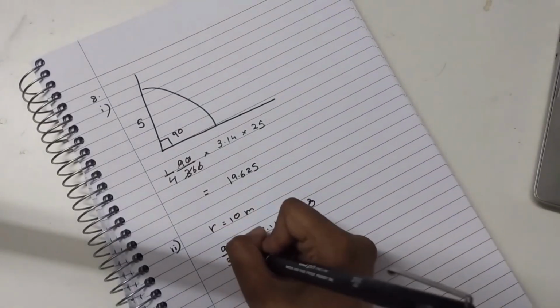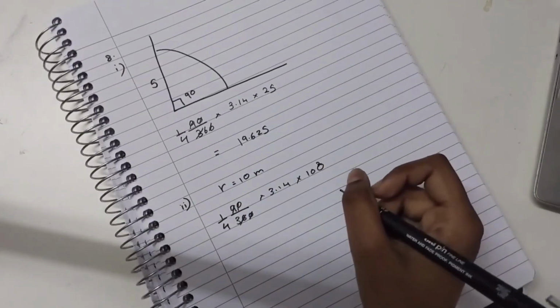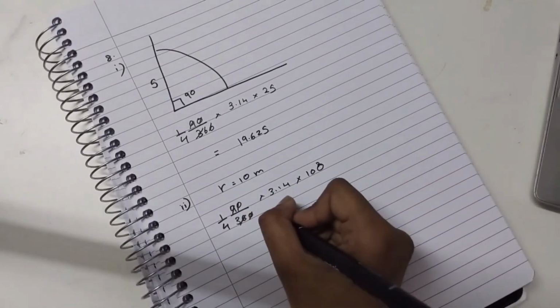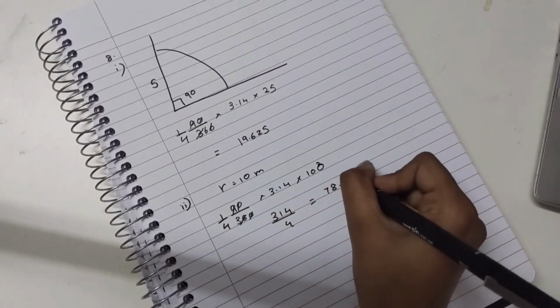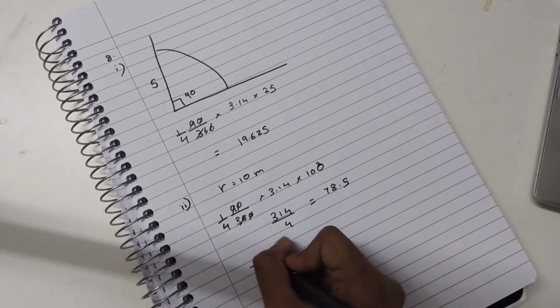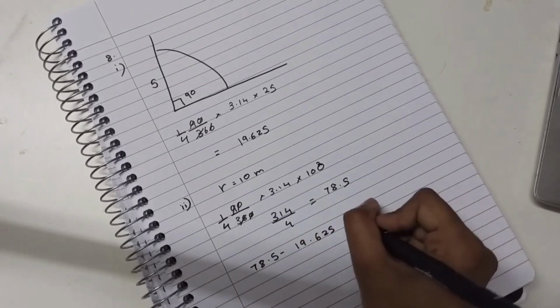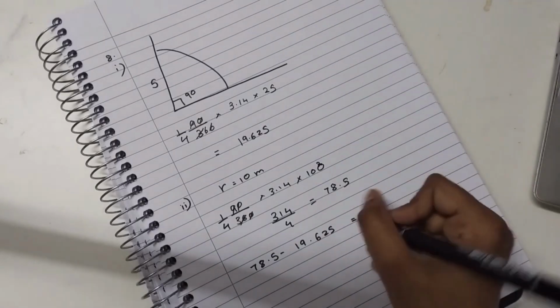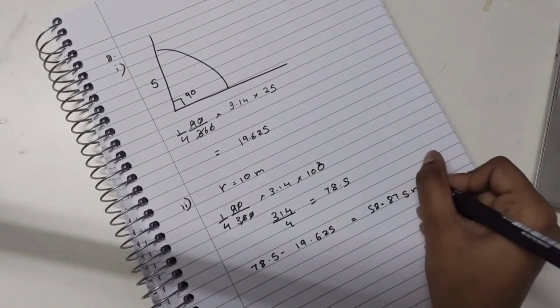So 0 and 0 will get cancelled. 9 over 36 is equal to 1 over 4. So we will get 314 divided by 4, which is equal to 78.5. So the increase in the grazing area would be 78.5 minus 19.625, which is equal to 58.875 meters squared.